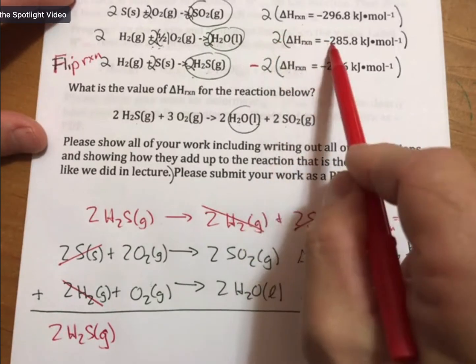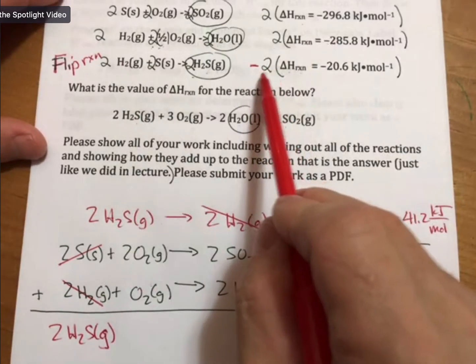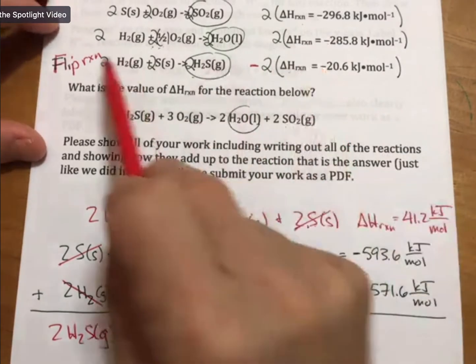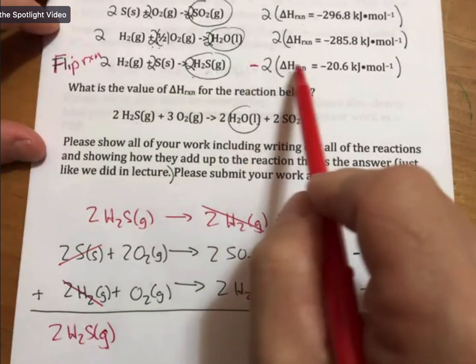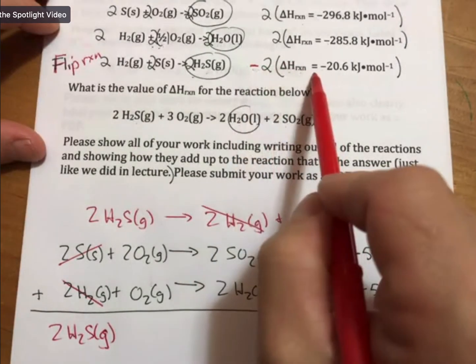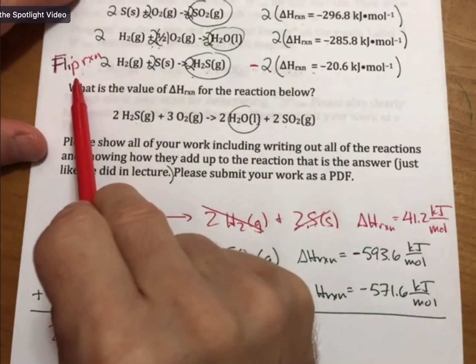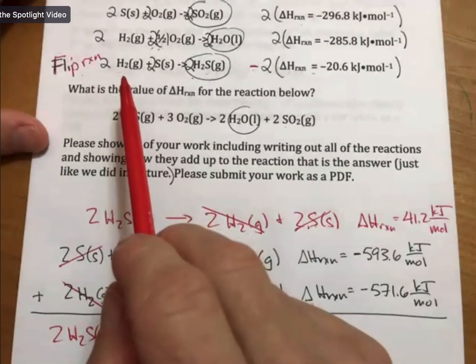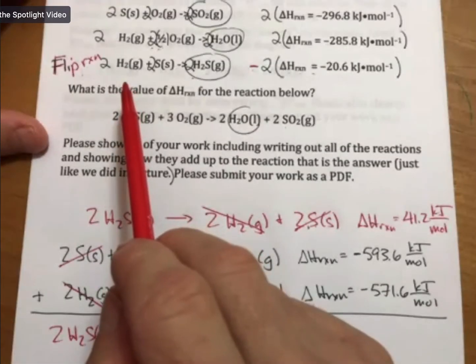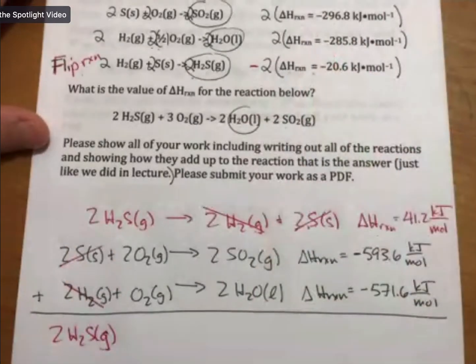For the one that we flipped, it was different because when you flip a reaction, you have to take the negative of delta H. So this one is positive because we flipped the reaction. If you don't flip it, if you just leave it how it is, then the sign should still be the same. Hopefully that answers your question.